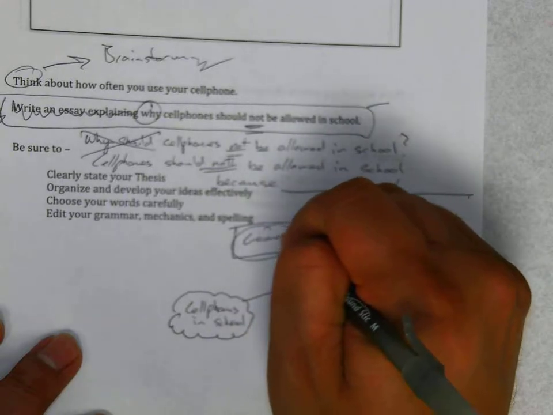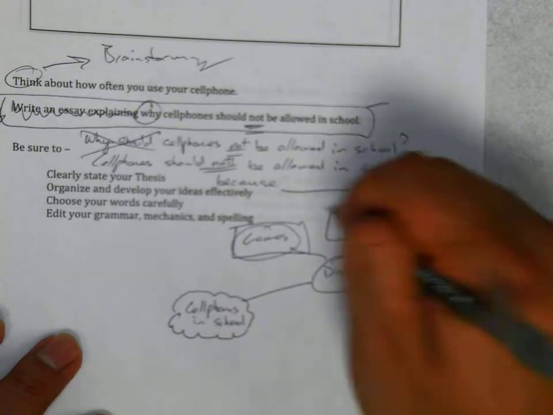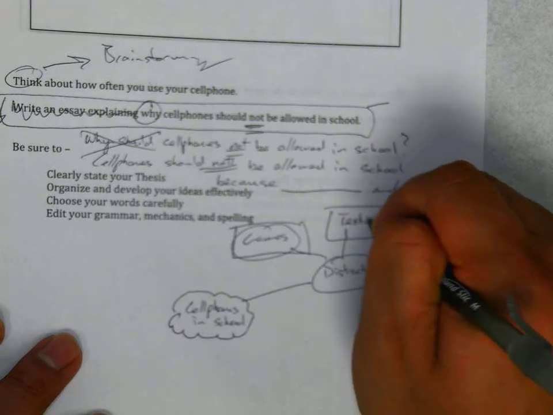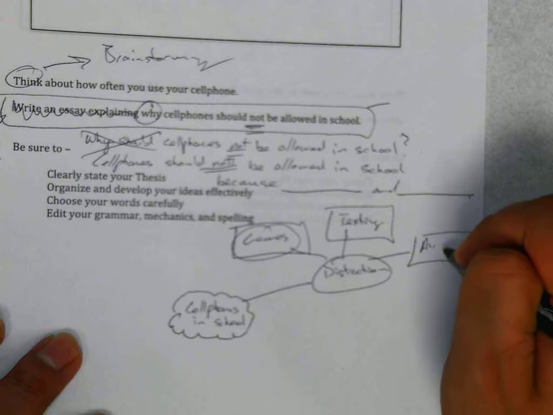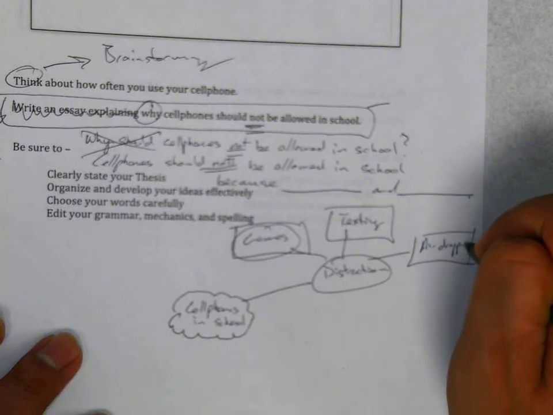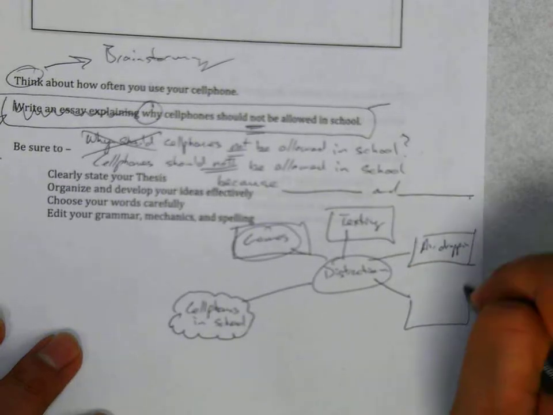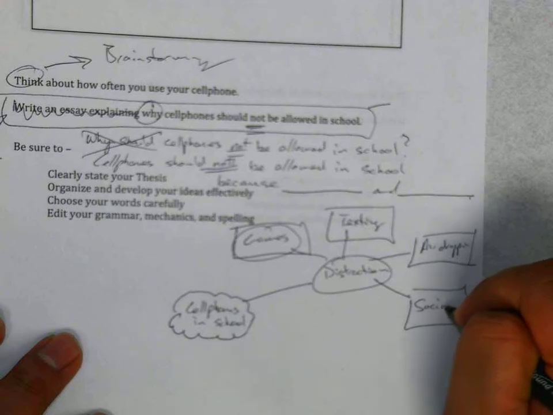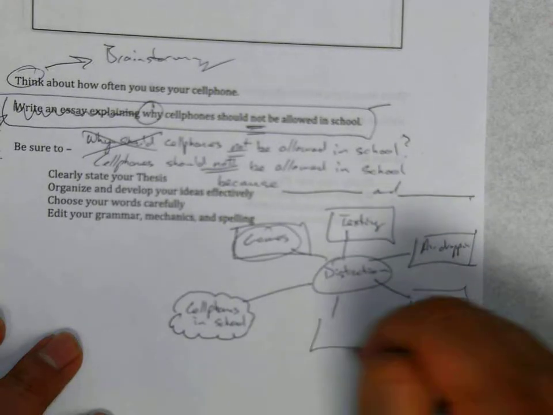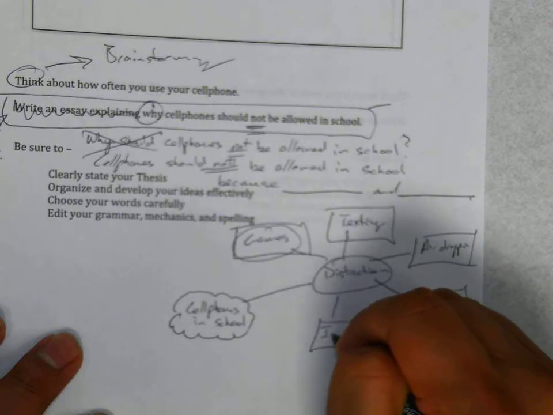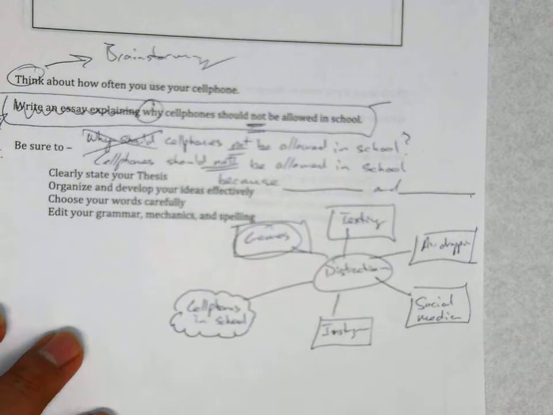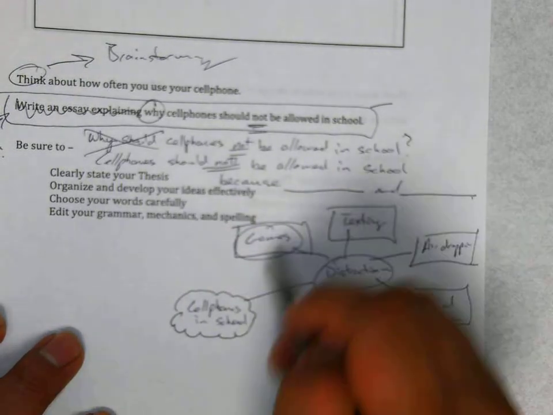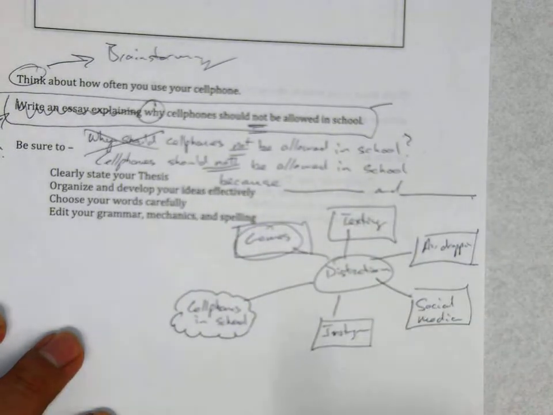Games, texting, airdropping, social media, Instagram, whatever, right? So all these things show how cell phones in school can be a distraction.